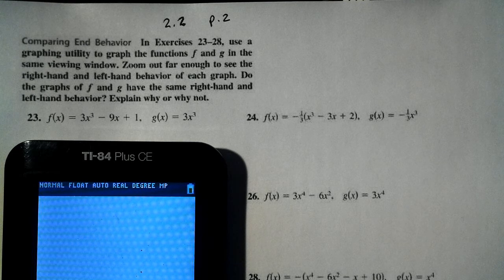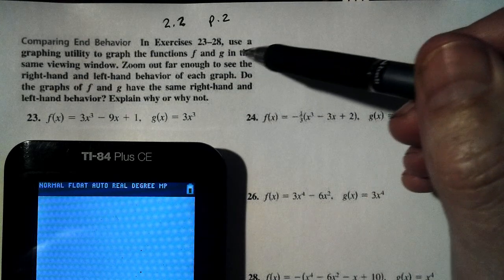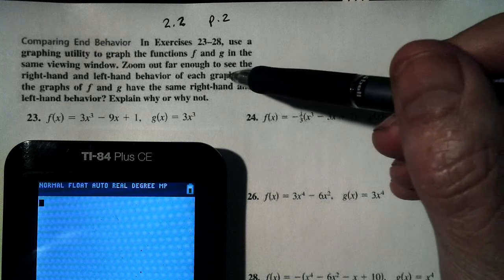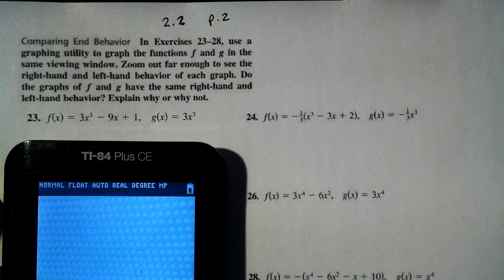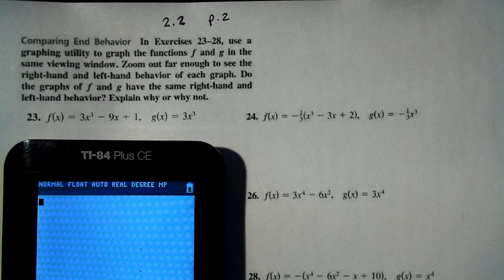Welcome to 2.2, page 2. Hopefully you're through with page 1 on the note page. 23 through 28. Use a graphing calculator to graph the functions f and g in the same viewing window. Zoom out far enough to see the right and left hand behavior. That might not happen by Zoom standard, but there's a good chance it will, so let's just get into it.